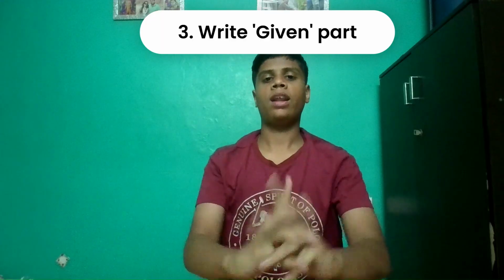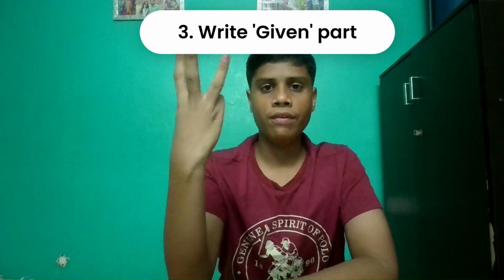Number three, write the given. The given part is so essential. It actually does carry marks. You have no idea. It has two benefits. One, as I said, it carries marks, and two, it's for your own benefit, because it simplifies the question and makes it 1,000 times easier to think, analyze and understand.